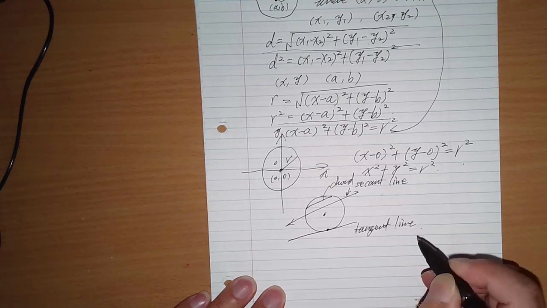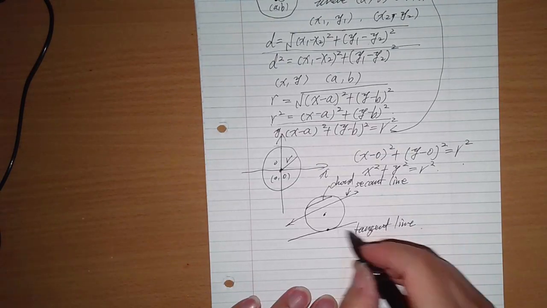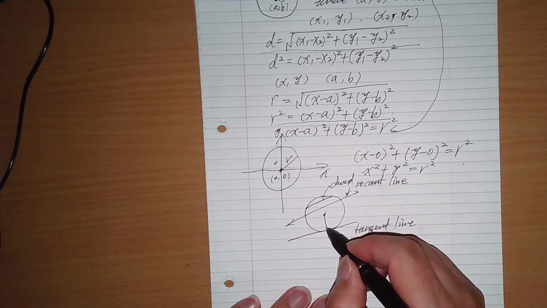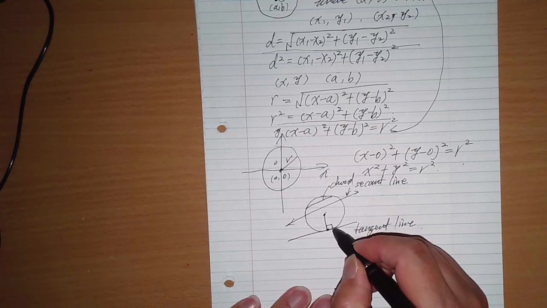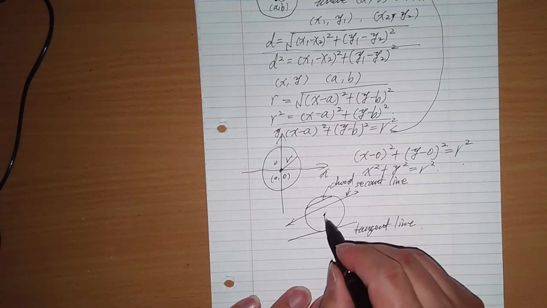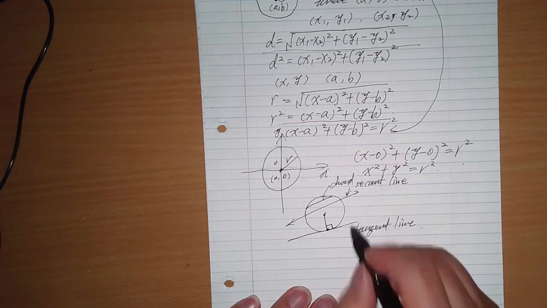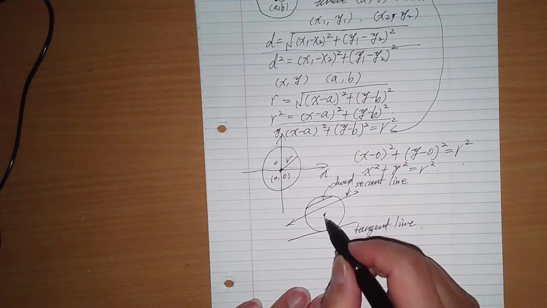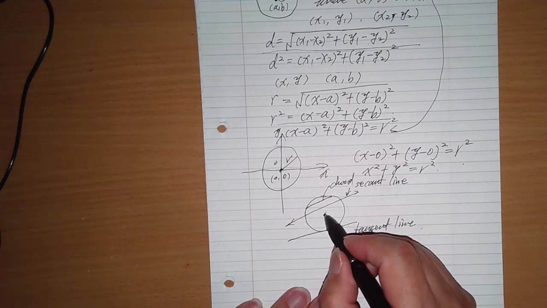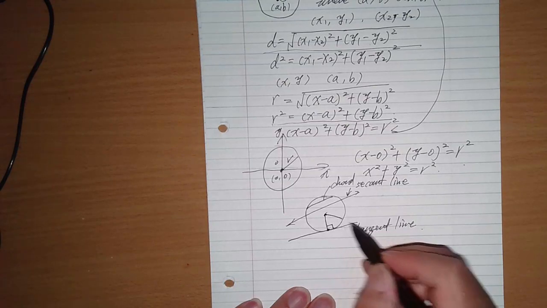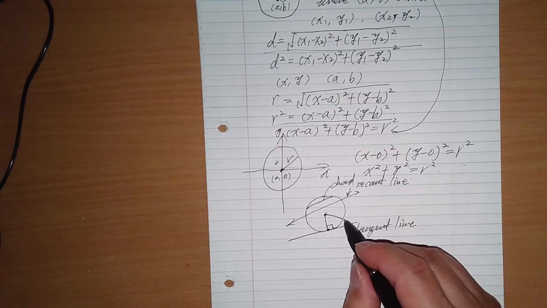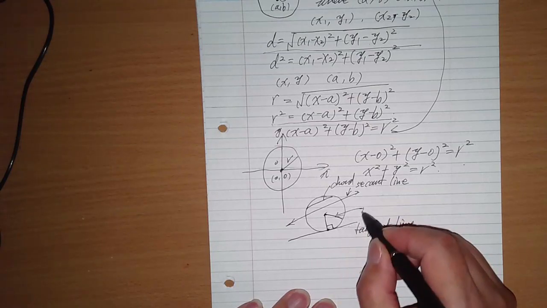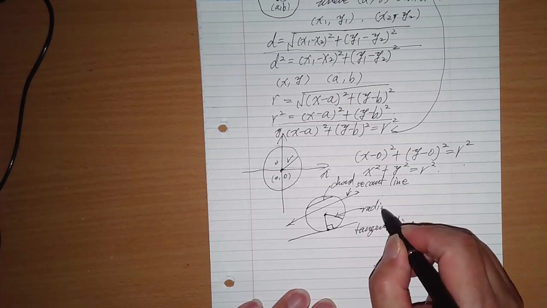Okay. And then once it's the tangent line, if we draw a line from the center to the tangent line, it is always perpendicular. So in other words, the radius is going to be perpendicular to the tangent line. Again, from the center, you connect a line to the edge of the circle. That is called the radius.